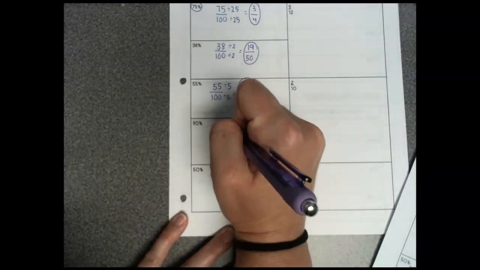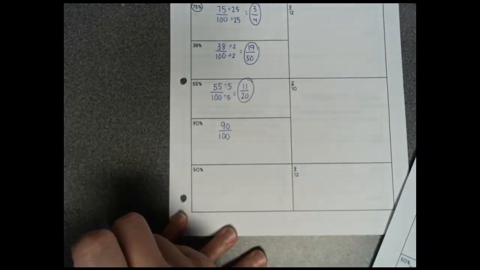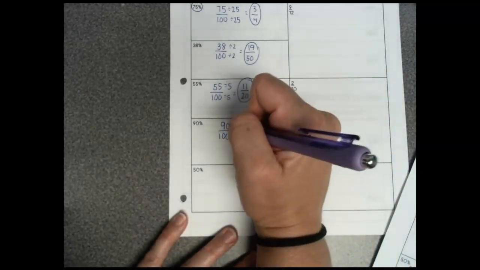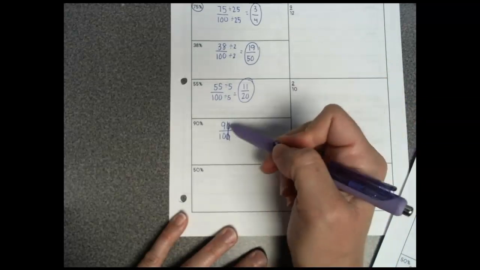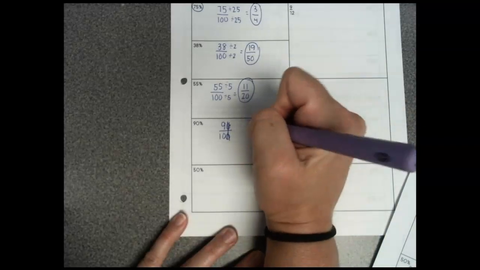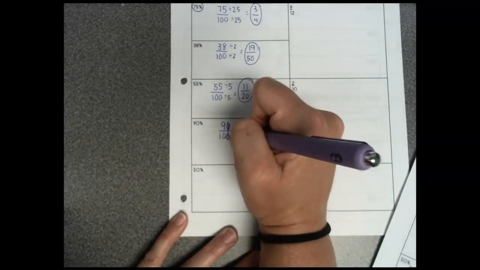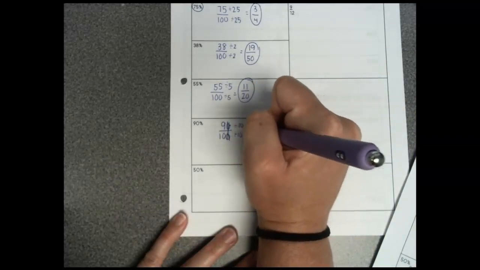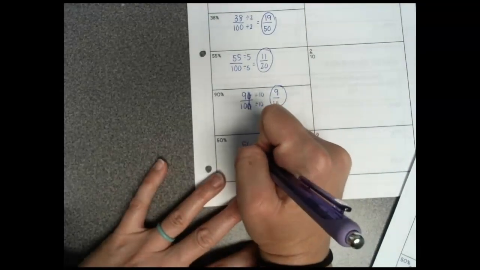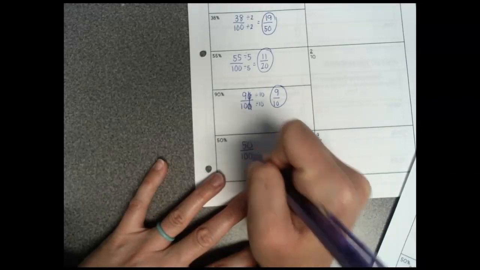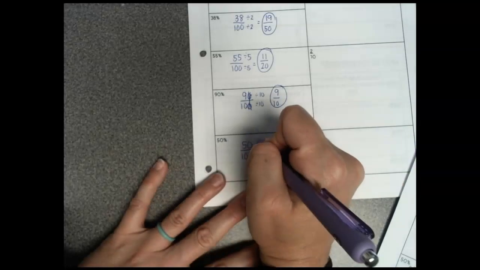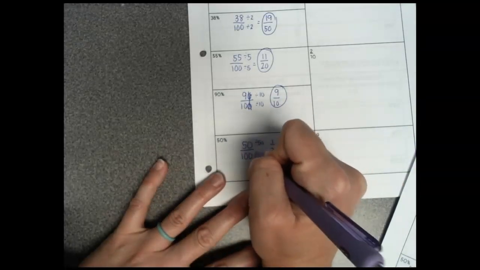90% is 90 over 100. And I want to show you a trick on this one. When there's a 0 at the top and a 0 at the bottom, you can cross them out. Since there's 1 0 here and 1 0 here, I can only cross 1 0 off. That one has to stay the same. That represents dividing by 10. So we get 9 tenths. This one down here is 50%. So 50 over 100, which is 1/2. If you want to show the work, you can divide by 50 on top and bottom.